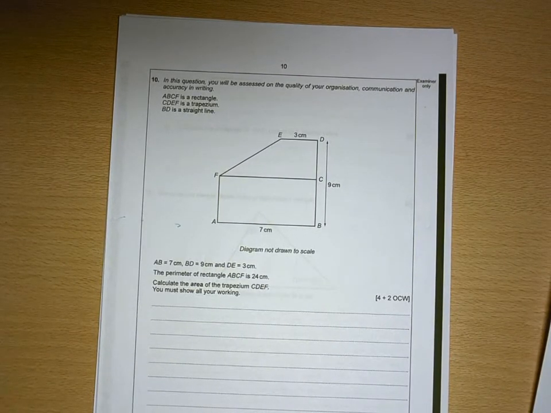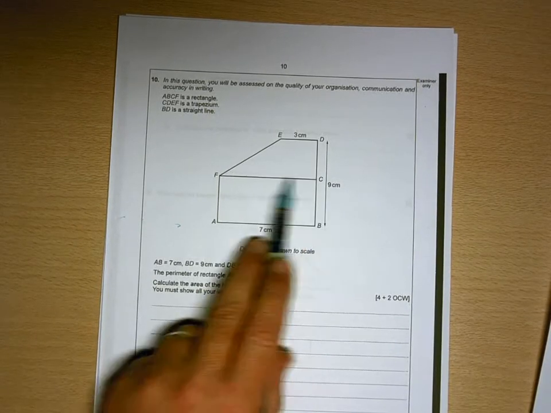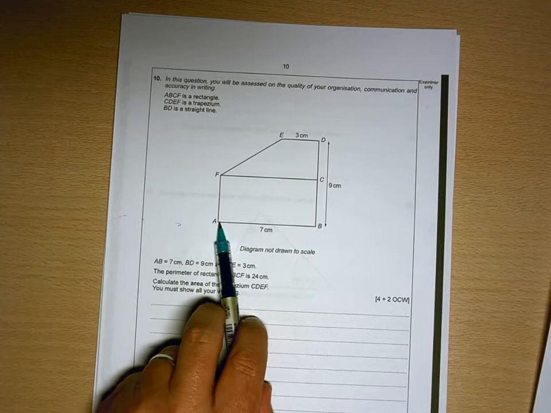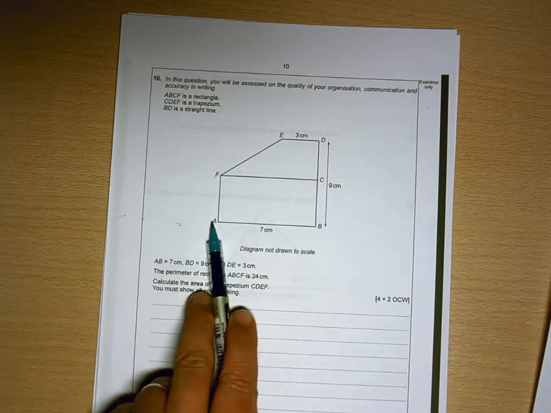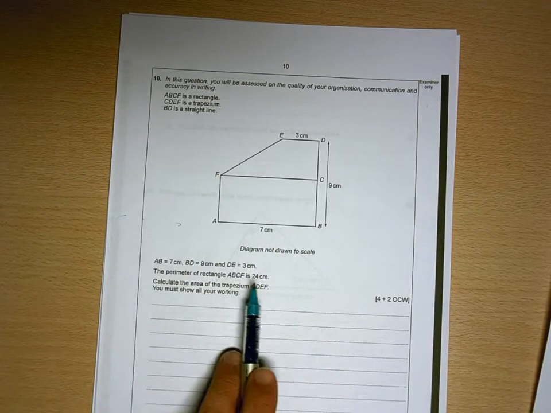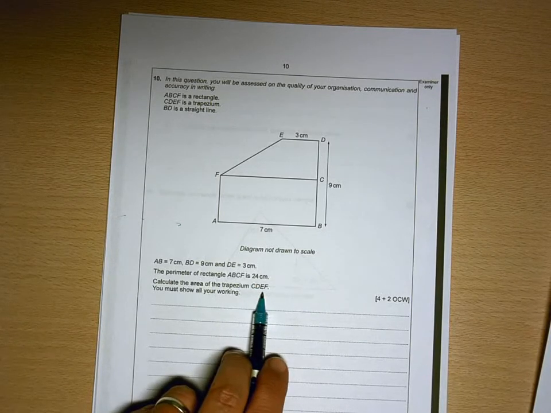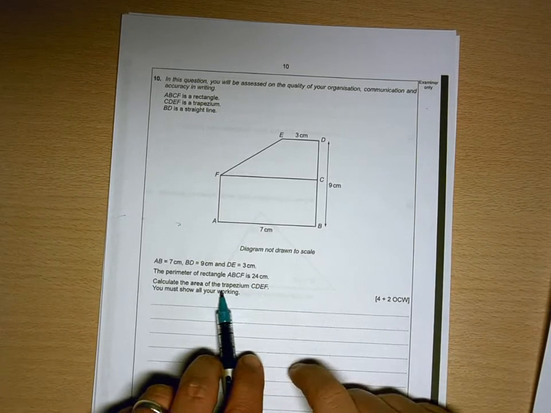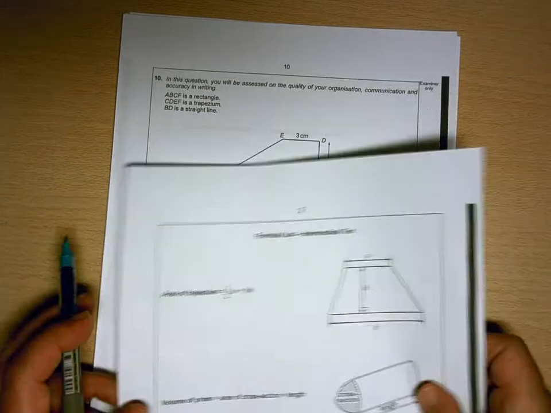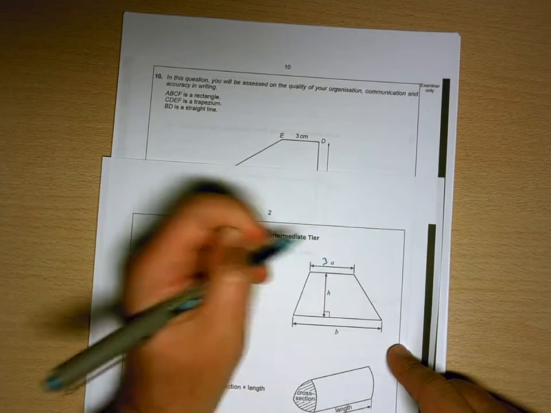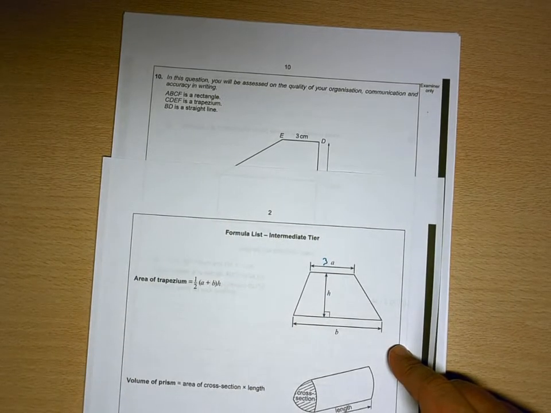The perimeter of the rectangle ABCF is 24 centimeters. So the distance all the way around that is 24. Calculate the area of the trapezium. So in order to find the area of the trapezium, I need to know A, which in this case is 3.